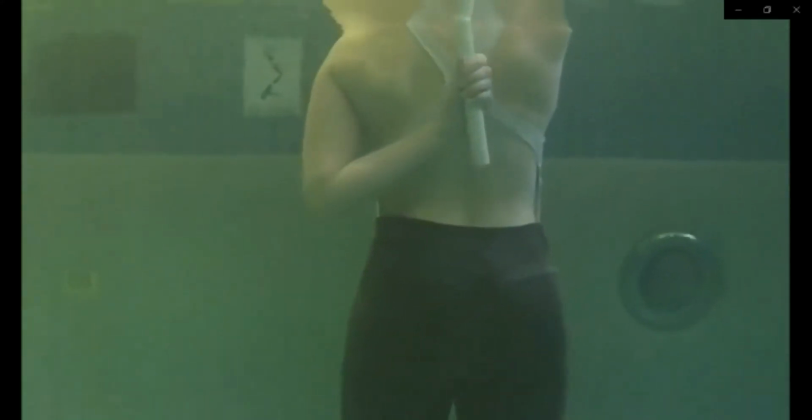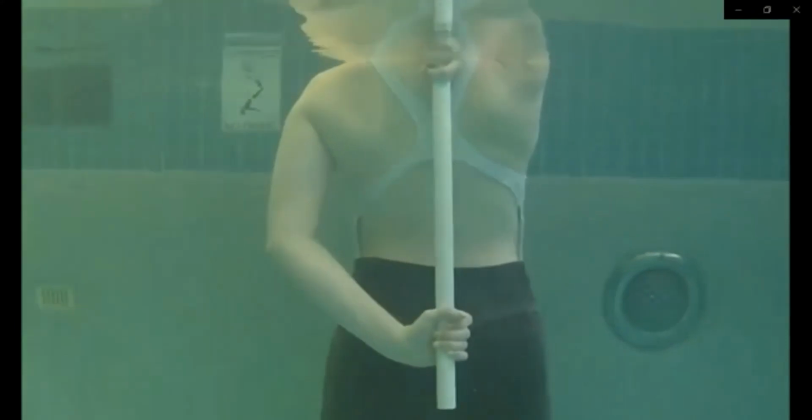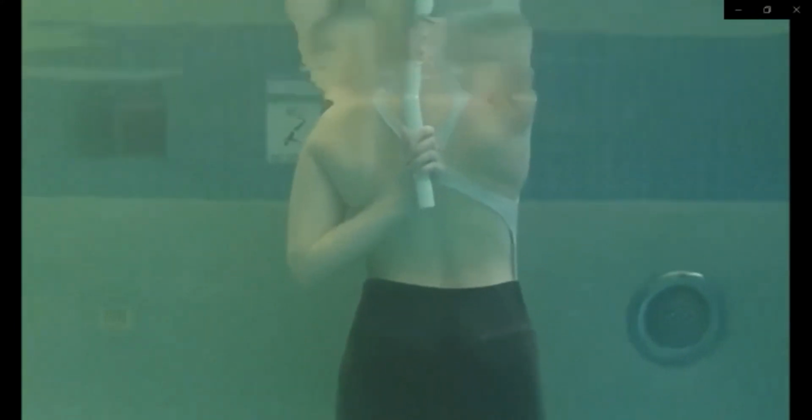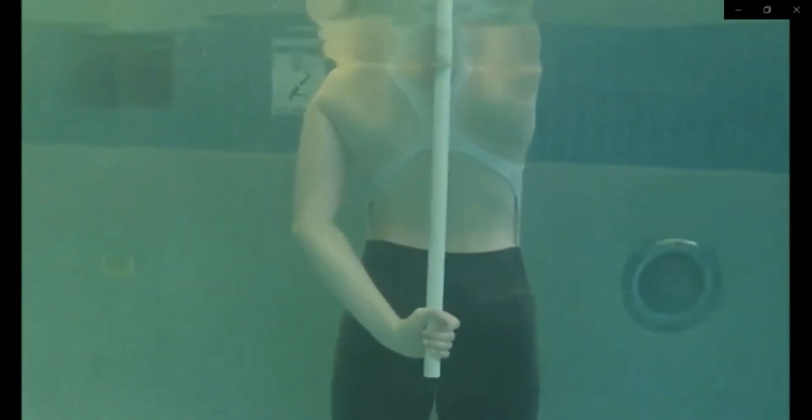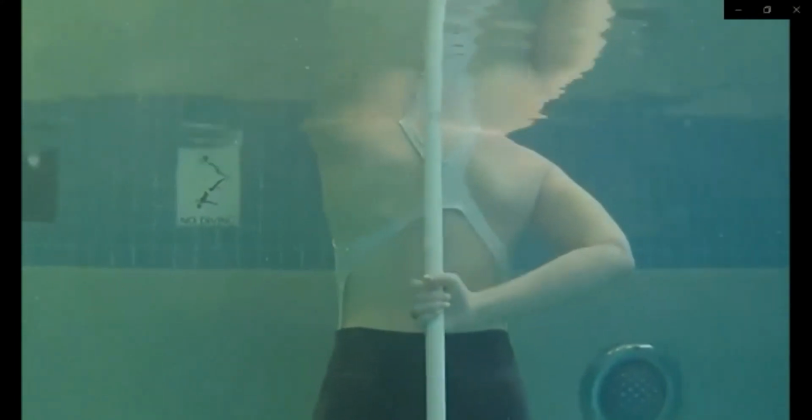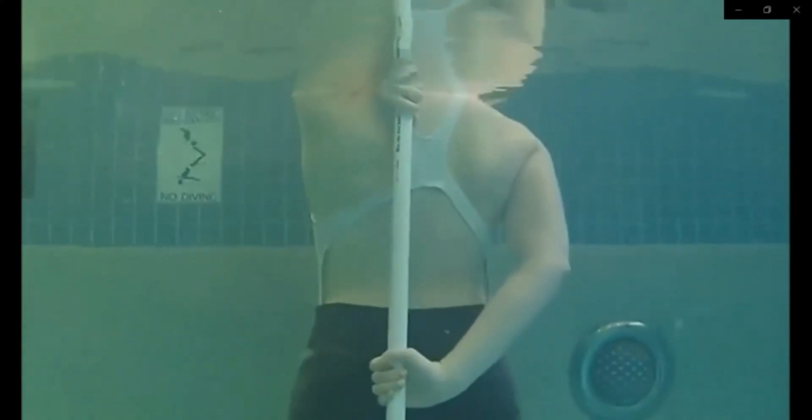For the last exercise, we'll be using a wand or just a skinny PVC pipe. Here she is focusing on her left shoulder's internal rotation. She's holding the wand above the water with her right hand and pulling her left arm up. Switch arms and complete on the opposite side.